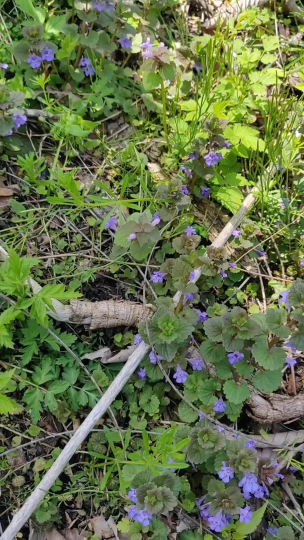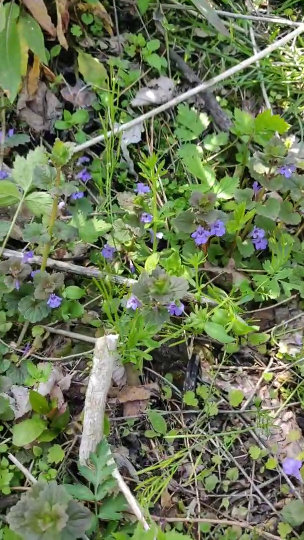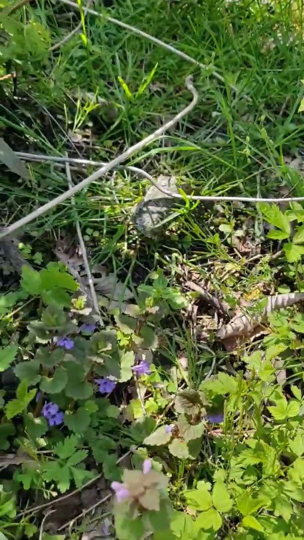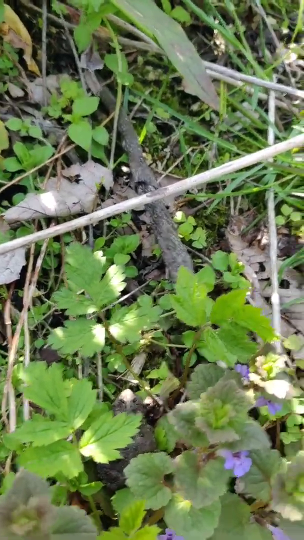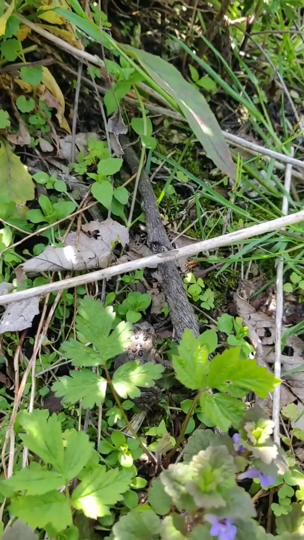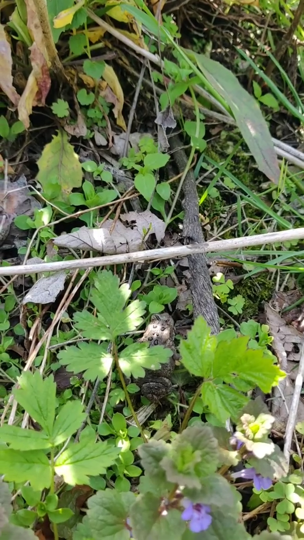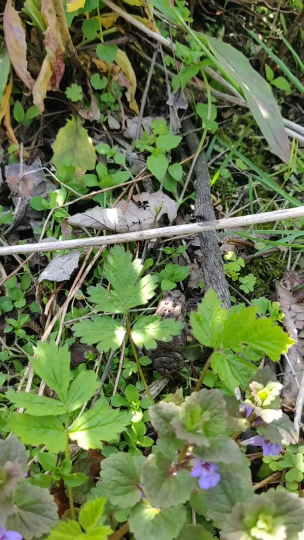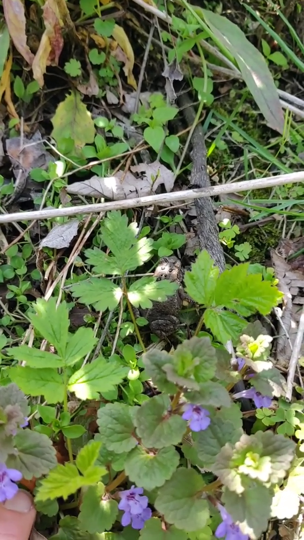Friends, I almost stepped on a toad. You have to see this. Notice how I'm not touching it? It's an American toad. I almost stepped on it. So plants are providing shelter for animals too.